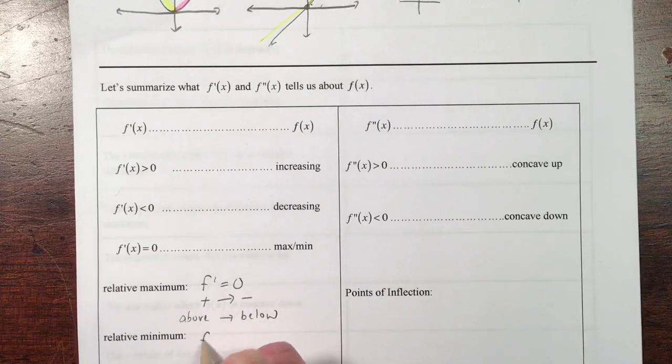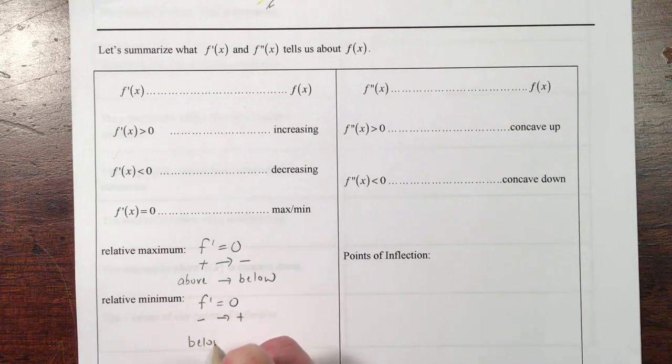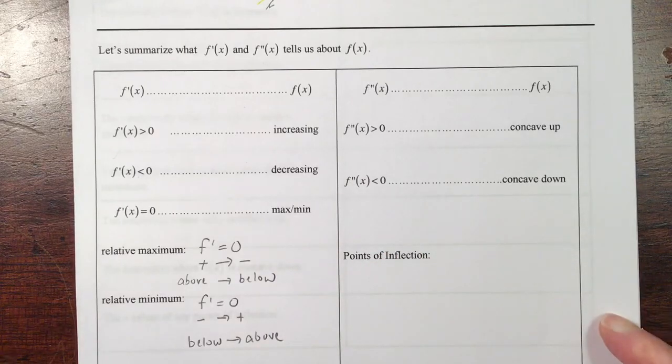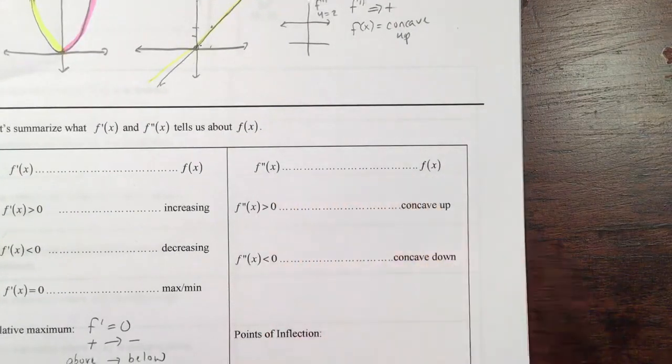And our minimum value is, again, where the derivative is equal to 0 and goes from negative to positive on a number line, but if we just want to use the graph of the derivative, it's below to above. Okay. I'm going to show you both ways when we get to an example, but I just wanted you to remember these facts. Now with our second derivative, what does that tell us about our function?